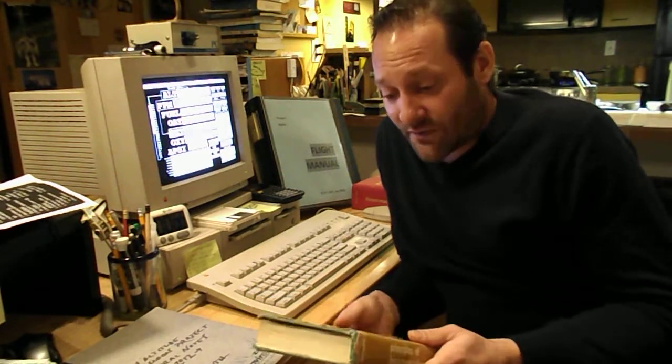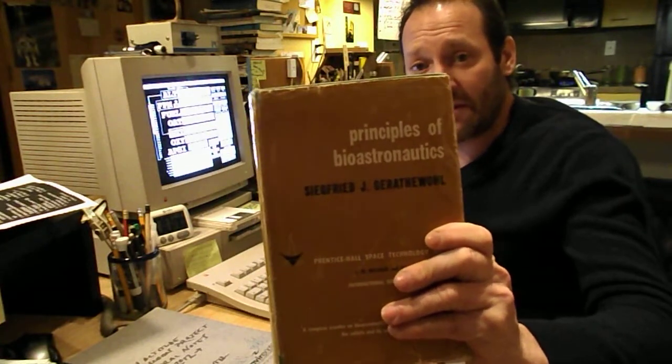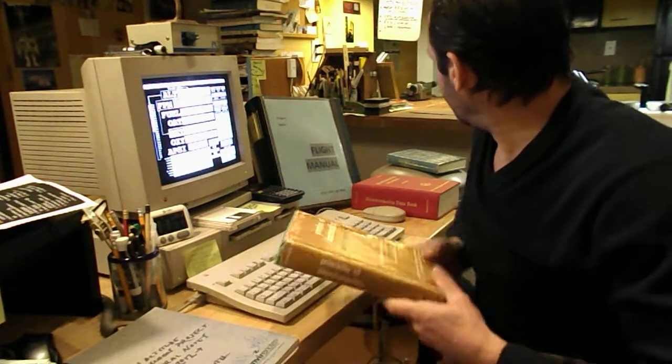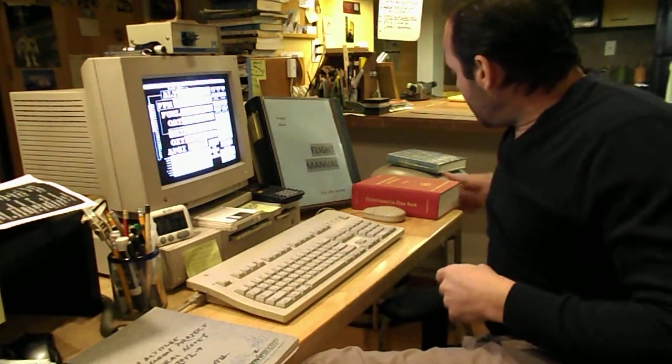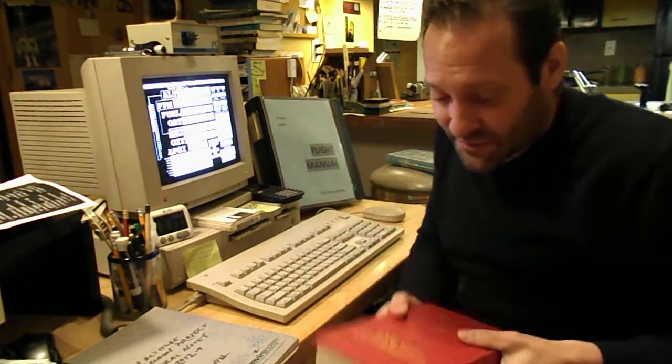A lot of the research I've done so far on the life support system has come from two really important books. One is Principles of Bioastronautics by Siegfried Geratewohl. It goes through human tolerances, barometric pressures, all kinds of biological issues regarding flight, and particularly flight to high altitudes.